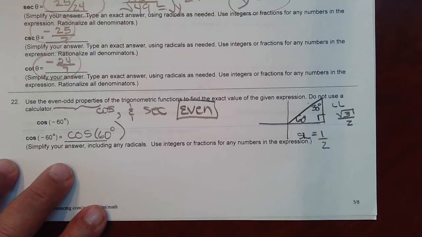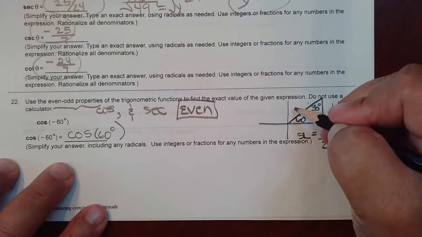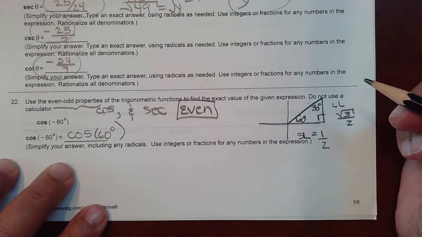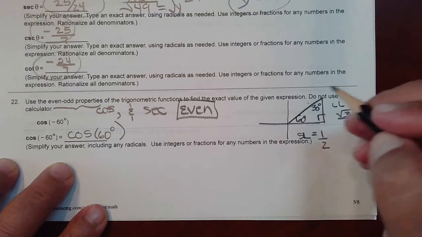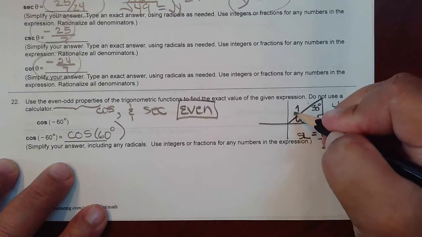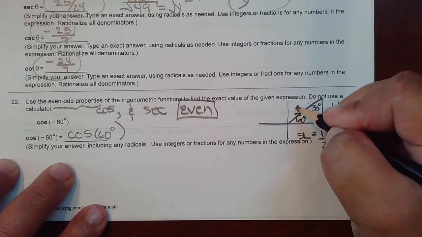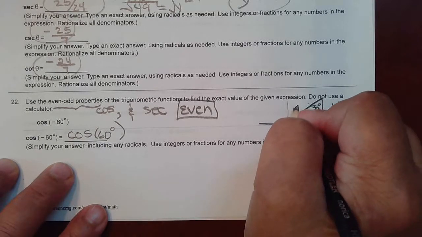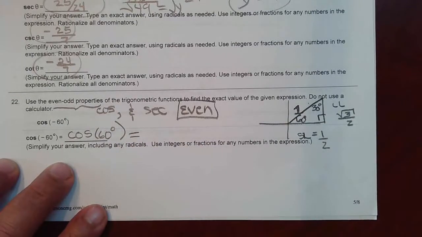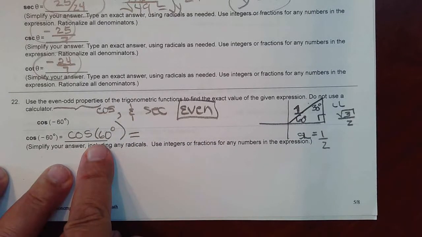And these values are exact. They are not decimal approximations. Whenever you are working with a special right triangle, 30, 60, 90, or 45, 45, 90, we're talking about a unit circle. And so the radius or hypotenuse is 1. So if you want to do the cosine value, you're not just showing that you understand even and odd properties, because there's literally nothing to do other than what you've memorized.